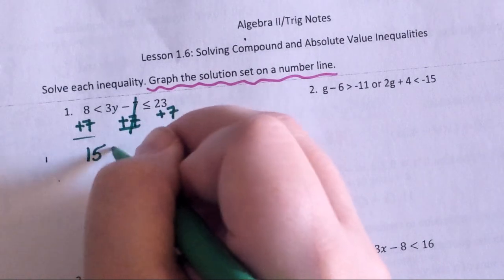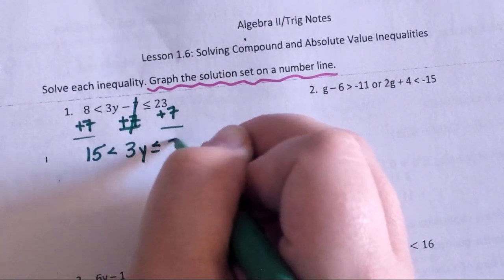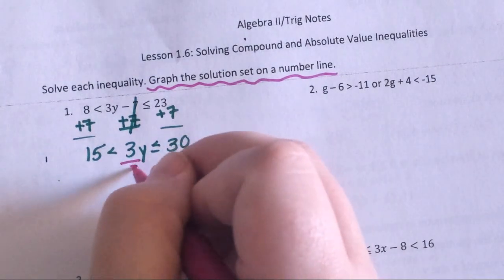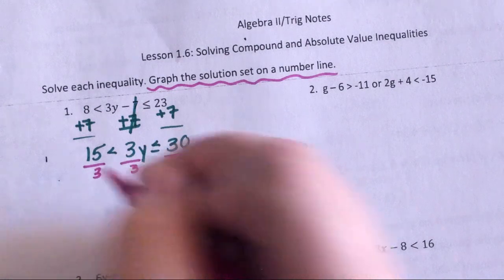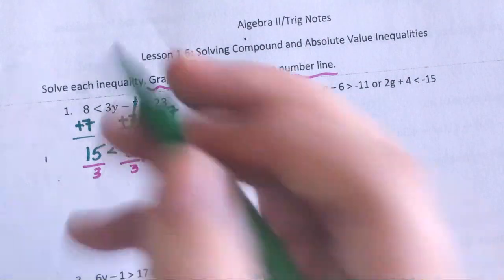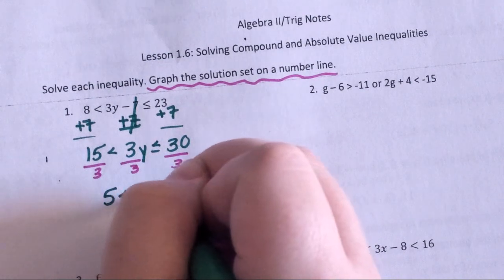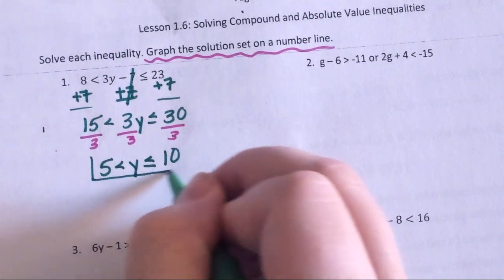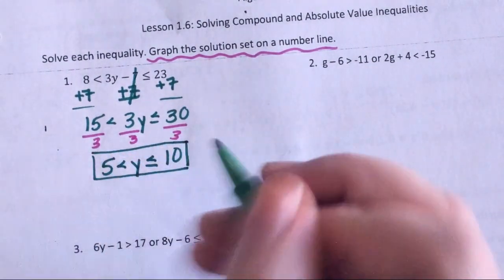So I have 15 is less than 3y is less than or equal to 30. Are there any questions about this? Are we done? Is y by itself? Until the variable's by itself, we're not done. How do I get y by itself? Let's divide by 3. Every group can add a point. We're going to have 5 is less than y is less than or equal to 10. Great. That is our answer because y is by itself.